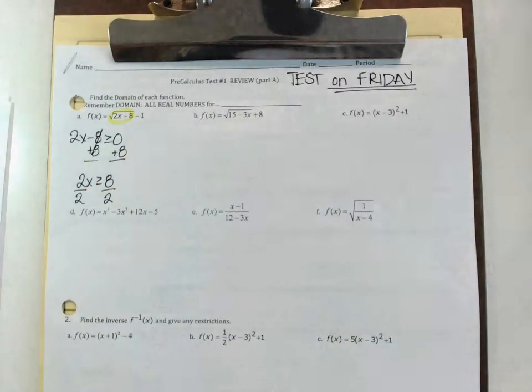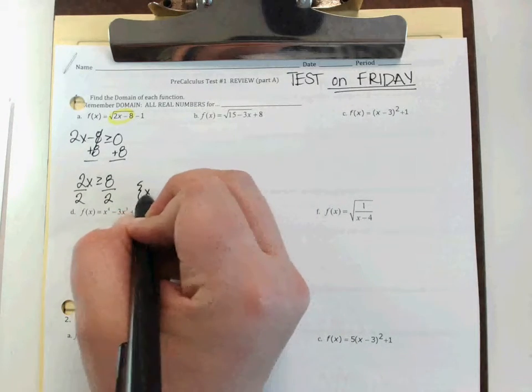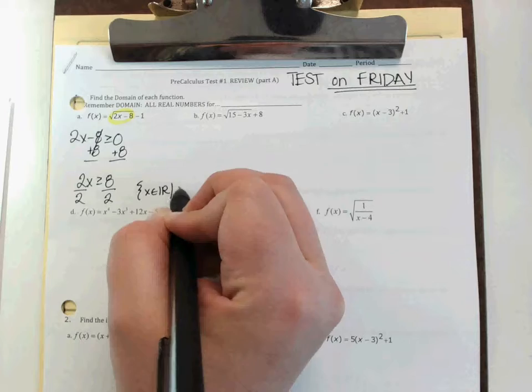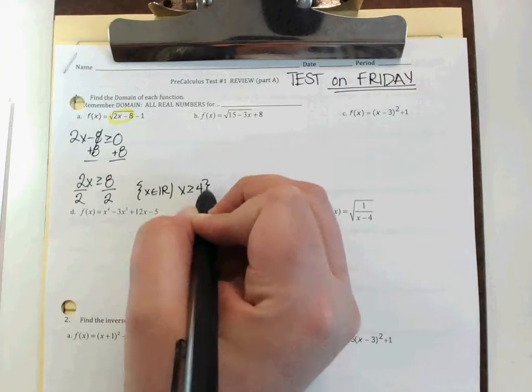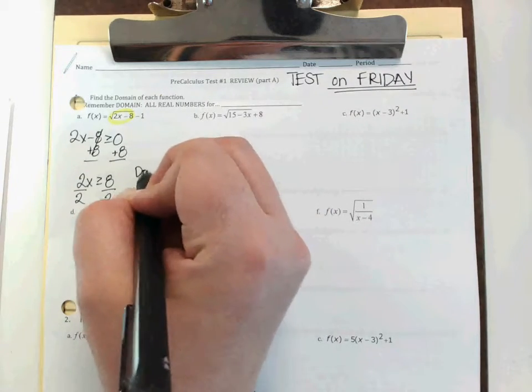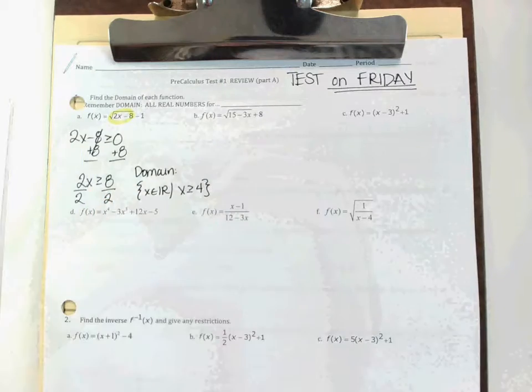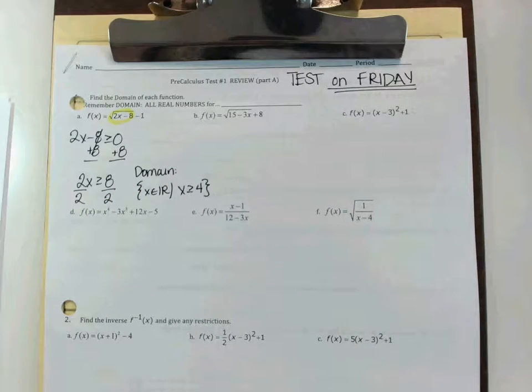Good. Now remember, here's what you're supposed to write. Okay, x within all real numbers, x greater than or equal to 4. That would be your domain. So remember, domain is the numbers that x is allowed to be, the set of numbers. There are a couple that are multiple choice, mostly not though.